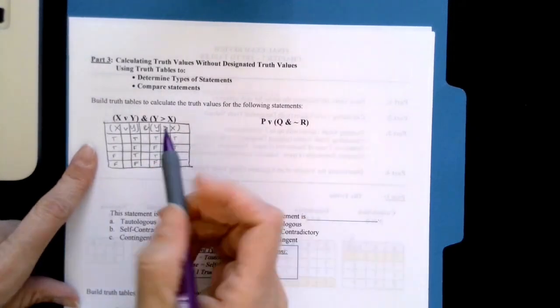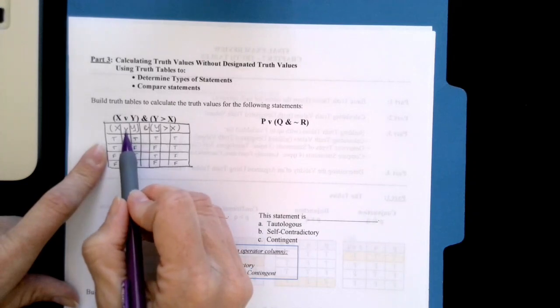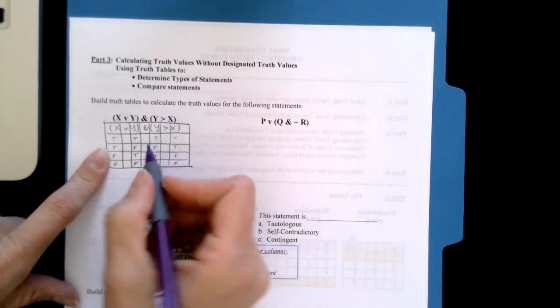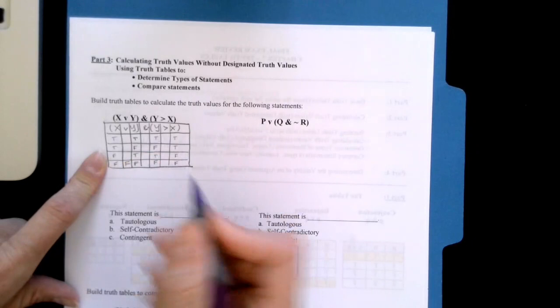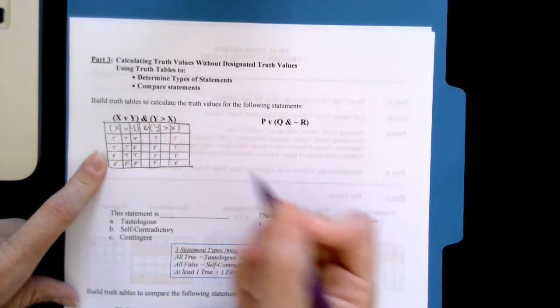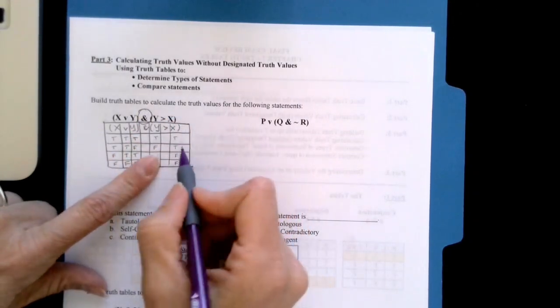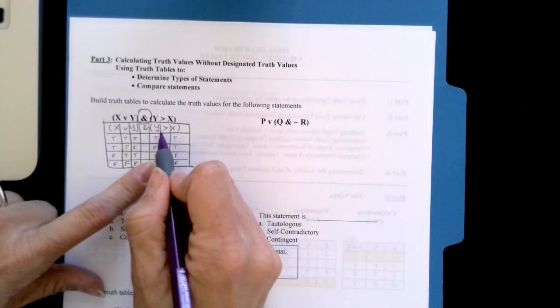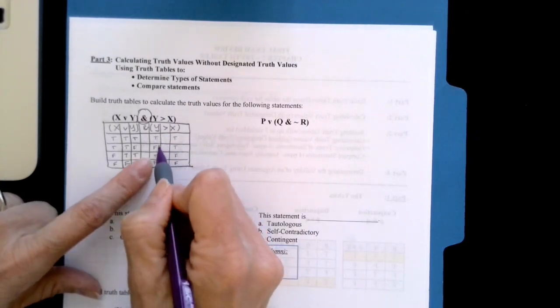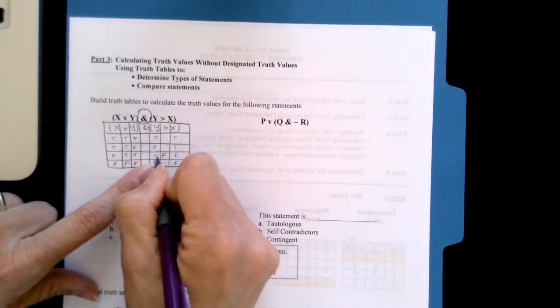And then we go left to right, inside parentheses first. For disjunct, we're looking for the FFF. All other scenarios are T. And then we work this one out. This is our main operator, it goes last. We're looking for a TF pattern. No, no, yes. So we do a TFF, everything else is T.